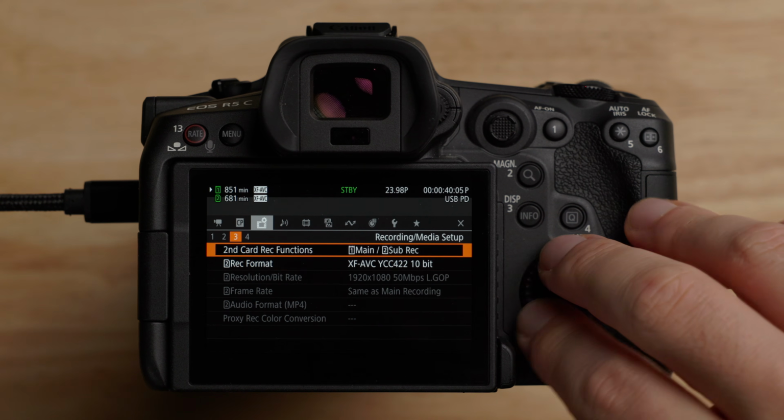So I could see this being a case where you have a backup of 2 different styles of recording, or let's say you want to record in XFAVC, but if something was a little bit off, you want a little bit more control, you have the ability to go into the RAW file and use that. Or if you just want a backup of the RAW with XFAVC, you have options. So I think this is one of the coolest features about the 2-card one.